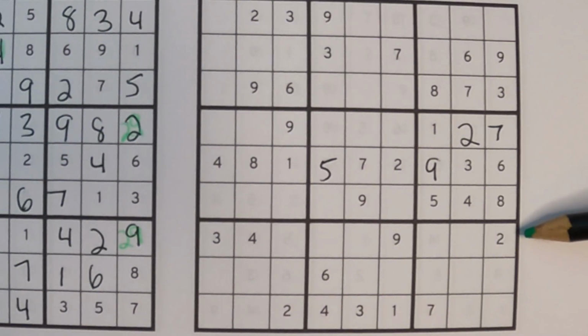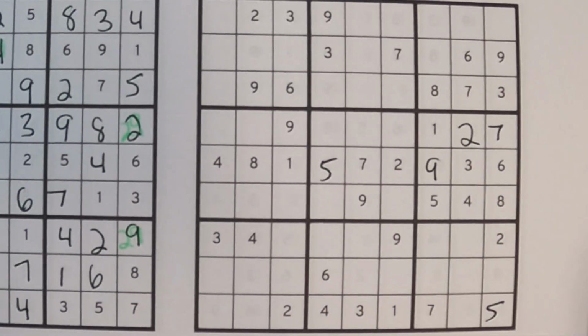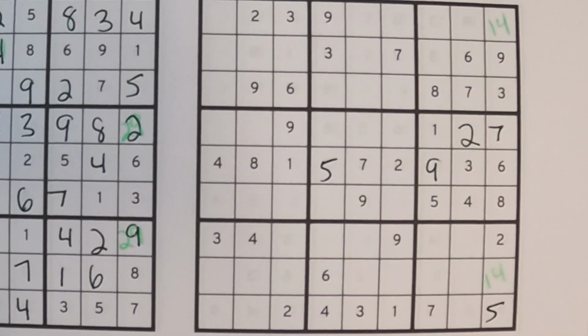For this column, we're missing 1, 4, and 5. We've got 1 and 4 here, so this is our 5, but I don't see any other help. So 1, 4, 1, 4.